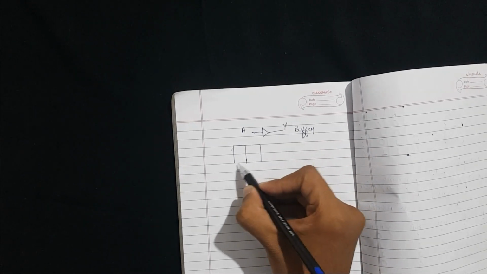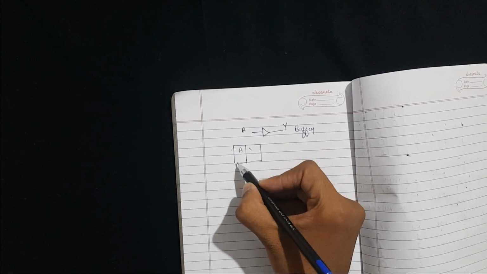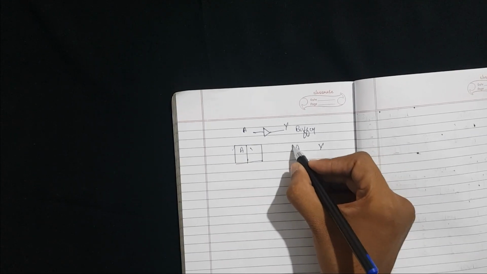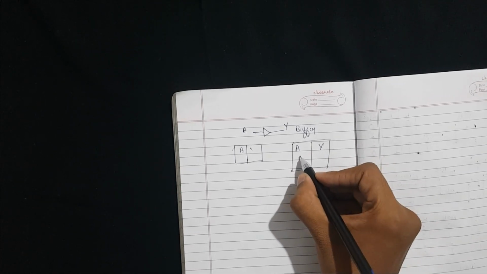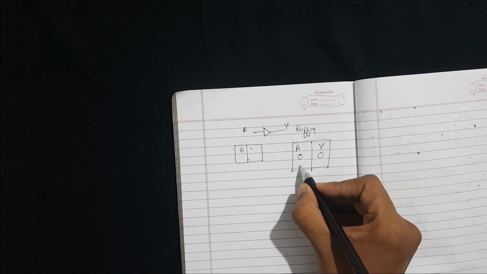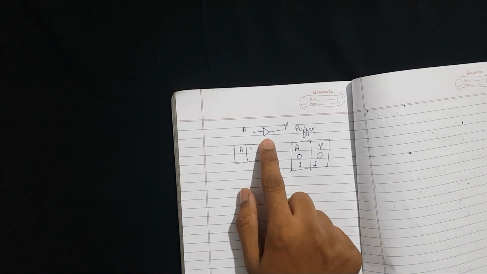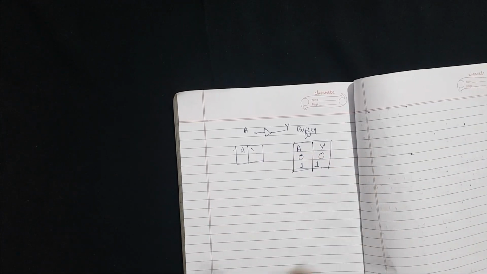This is A, this is Y. You give it 0, it will give you 0. You give it 1, it will give you 1. Simple. It's the buffer gate, and the symbol is just like the NOT gate, but without the dot. The NOT gate looks like this, but with the dot here.